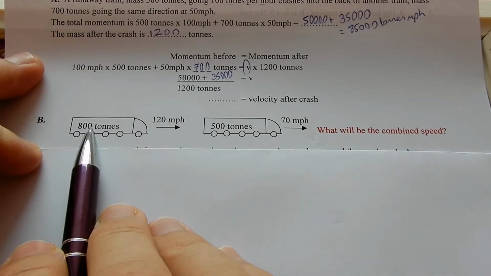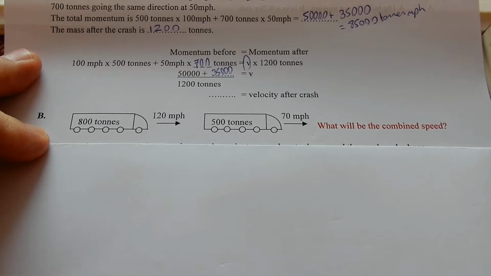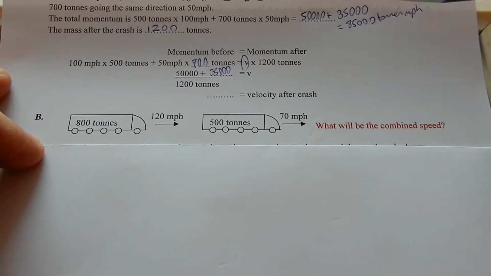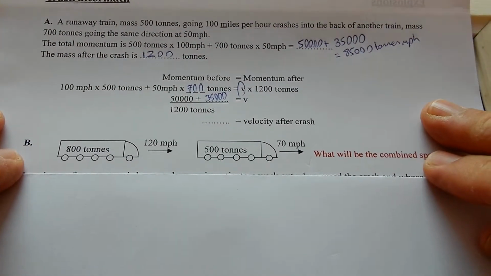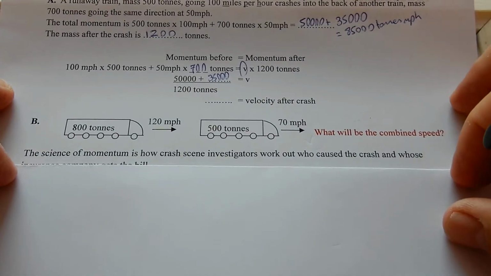Part B: 800 tons, 120 miles an hour. 500 tons, 70 miles an hour. What will be the combined speed? Use the same method as you've used in A, that I've just shown you, to get B. Write the answers down below in the comments.